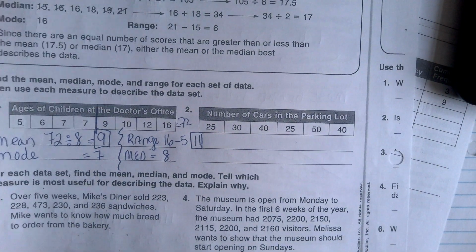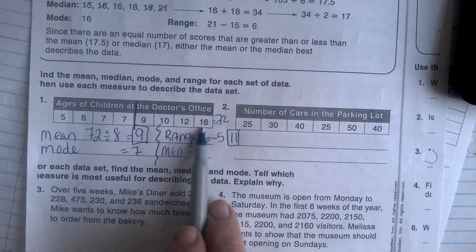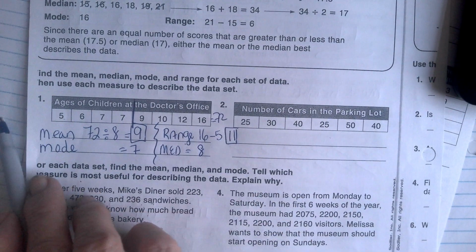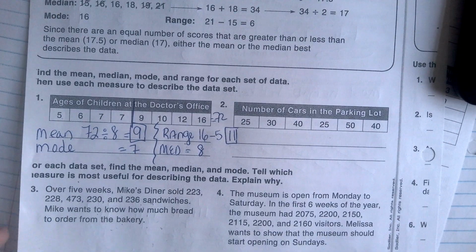All right. And by the way, the bigger the range, that means the bigger the difference of the numbers that I had to choose from.